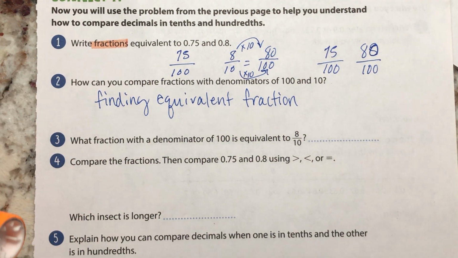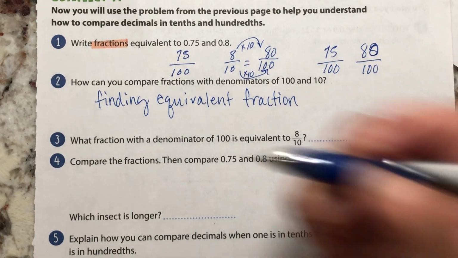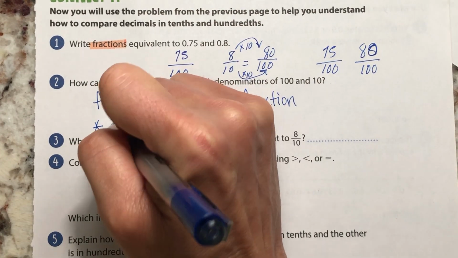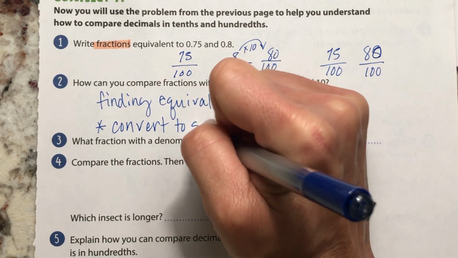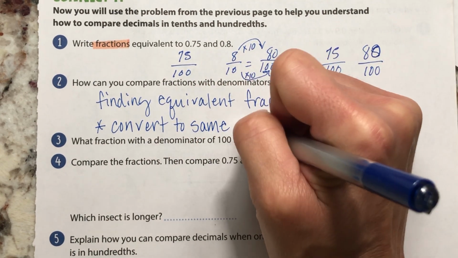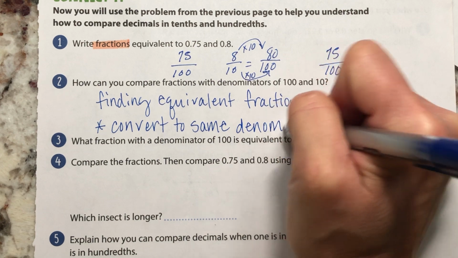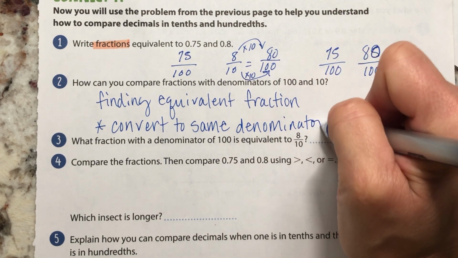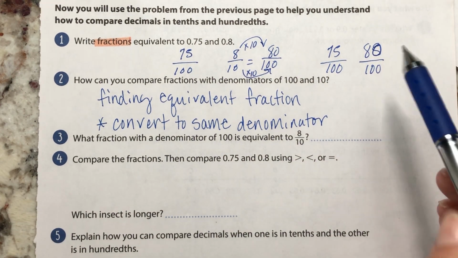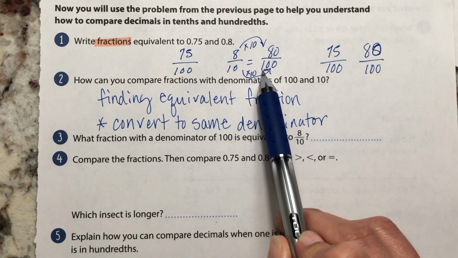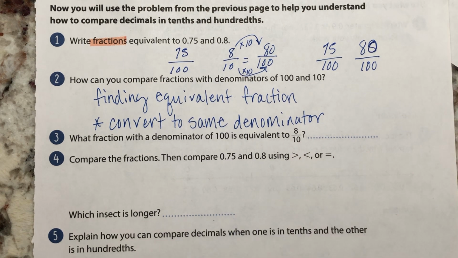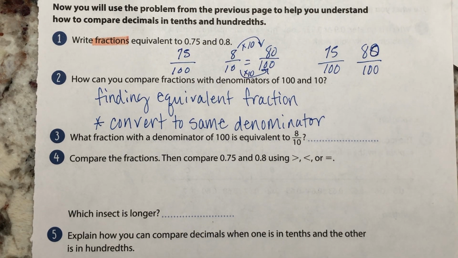You want to convert to the same denominator. So I'm going to put that right here, convert to same denominator. And that's exactly what we've done here. We converted the 8/10 to the denominator of 100 so that we can then compare the 75 hundredths and the 8/10 easier.